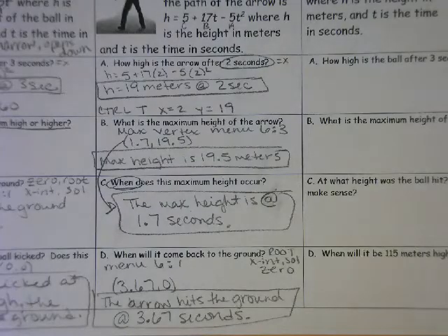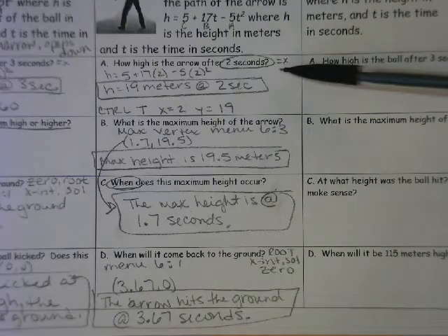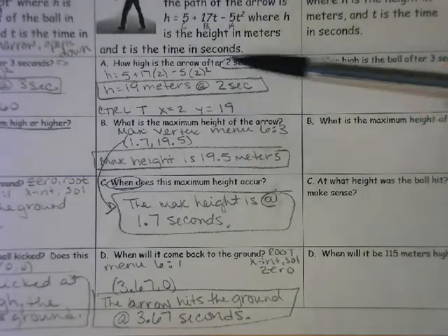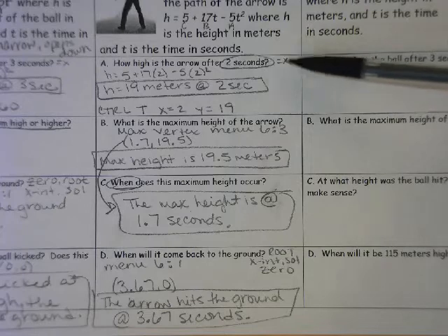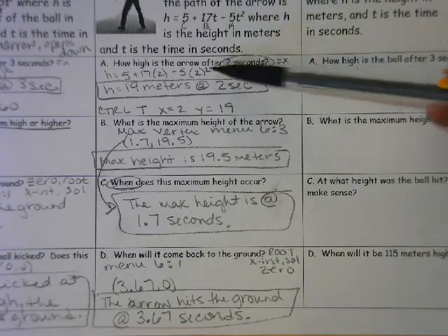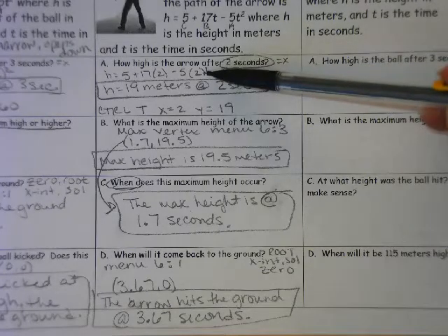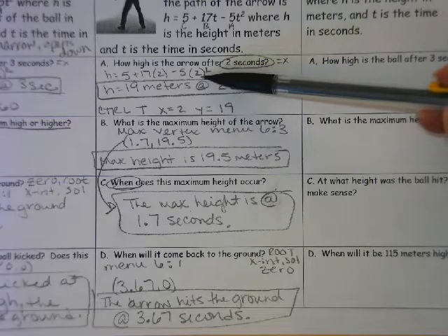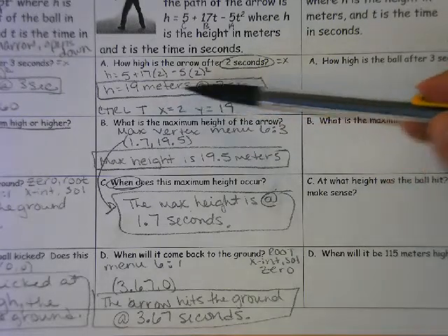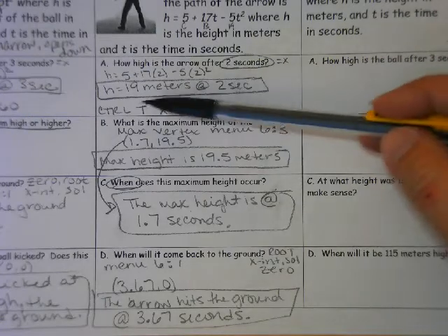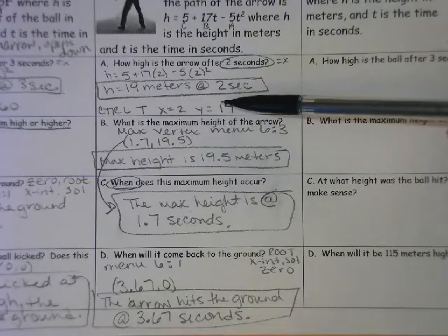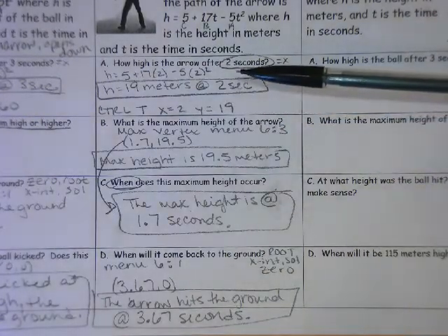So now that you've had some time to work at your table, let's discuss how high is the arrow after 2 seconds. Again, that is your X. So you could plug it in and use your calculator. You can see I did that here. 19 meters, or you could do Control T and look for where X is 2. You get Y is 19.